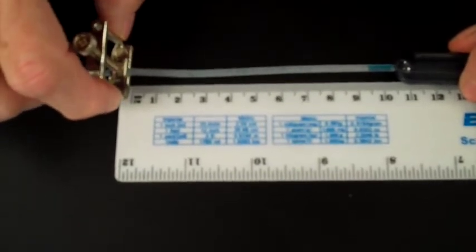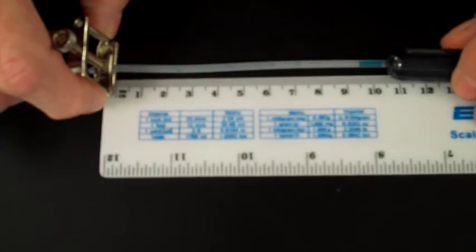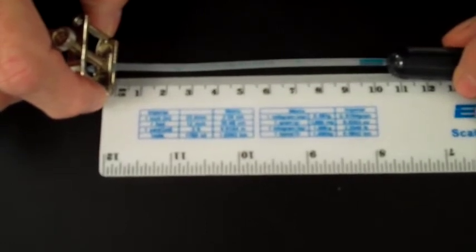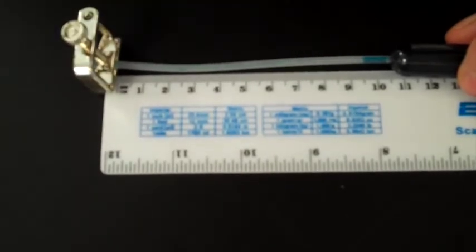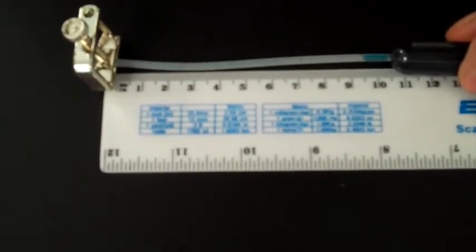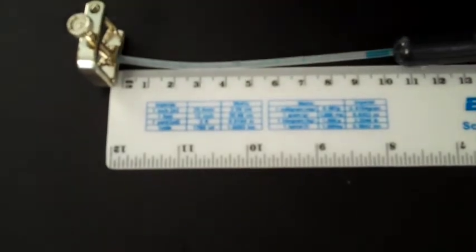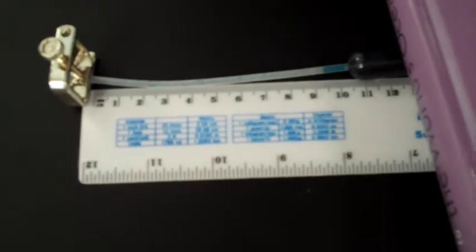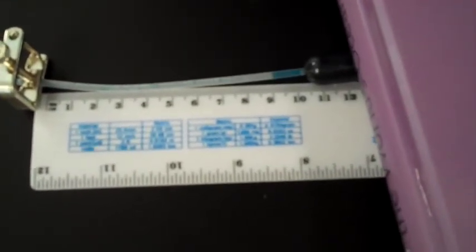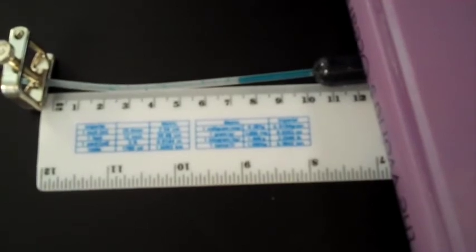I'm going to say that the volume of the gas is related to the length of the gas in the tube. So my first reading is that with no pressure whatsoever, I have a volume of about 9.5 centimeters. Now I'm going to very gently place a textbook on the bulb of the Boyle's pipette. Look at what's happening.